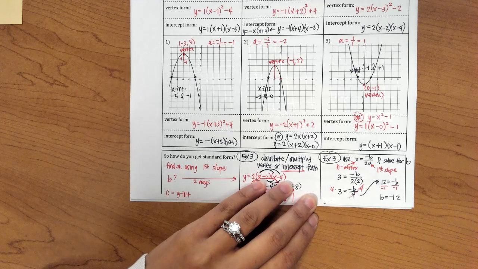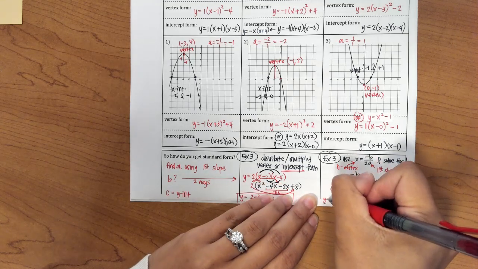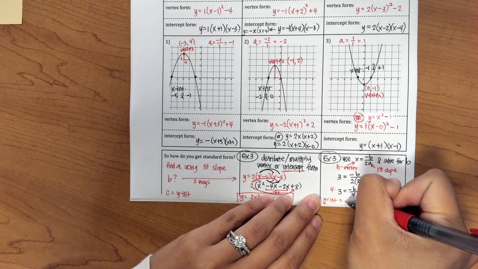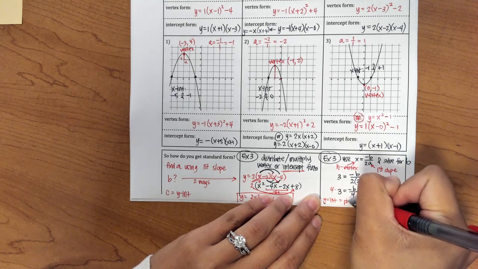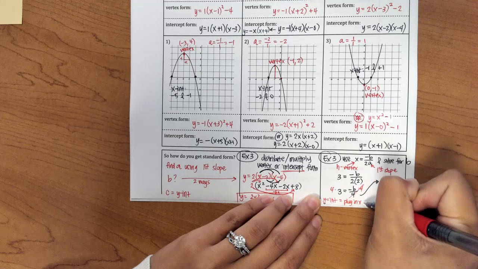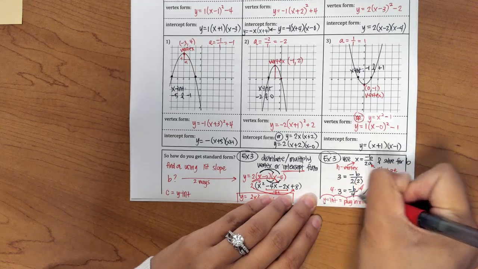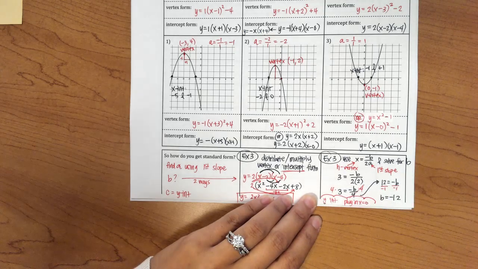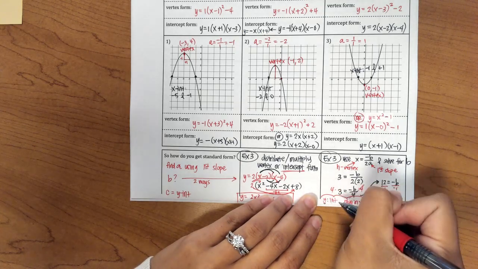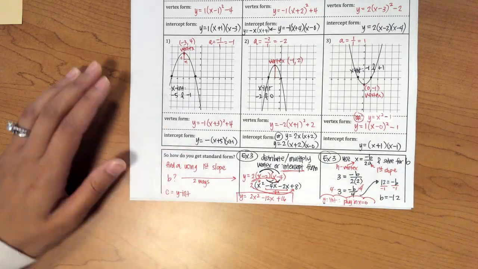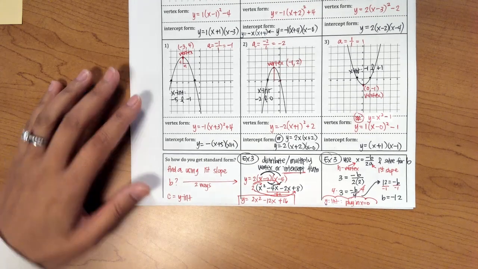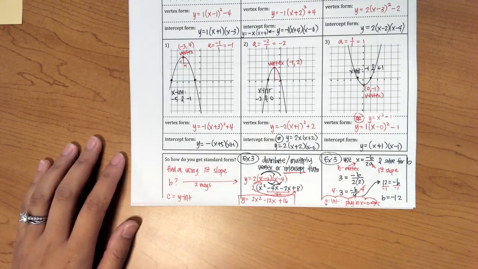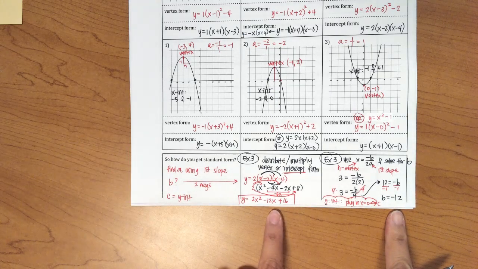If you can't see it from the graph, you have to plug in x equals 0. Not y-intercept equals. So for the y-intercept, you'd have to plug in x equals 0 to find c. Okay, so this works sometimes, but this always works.